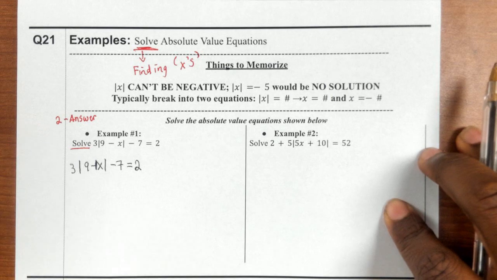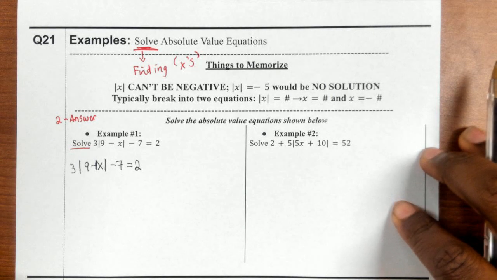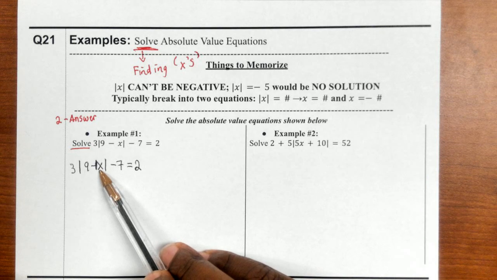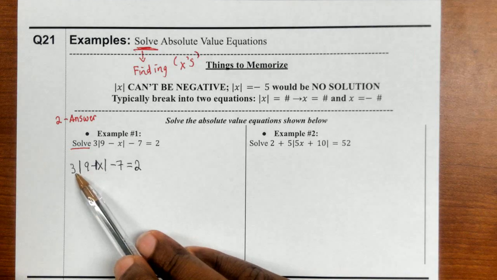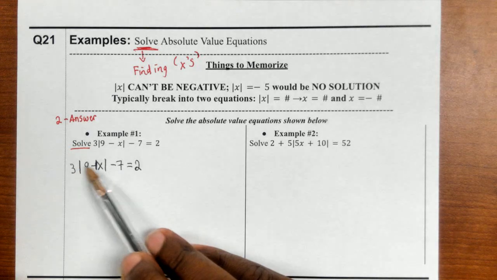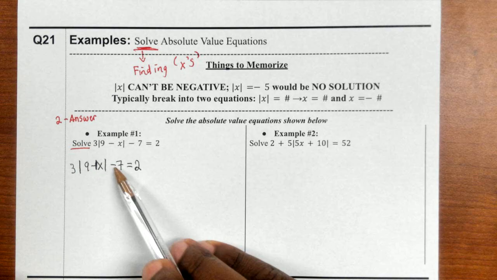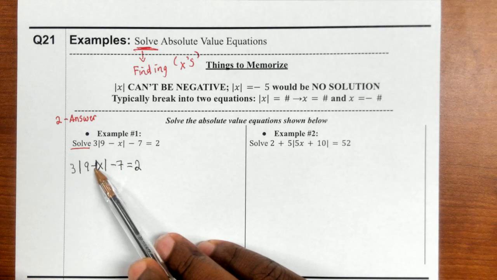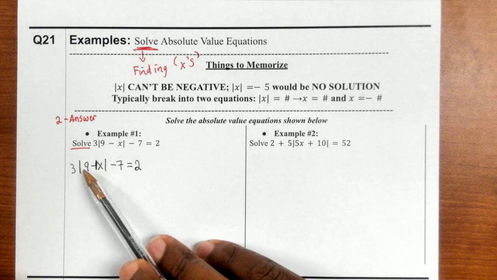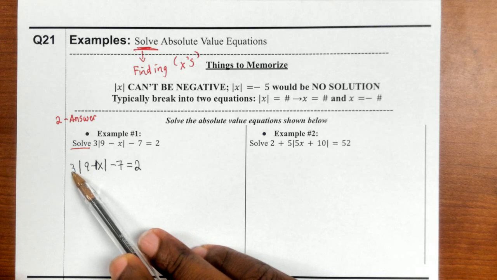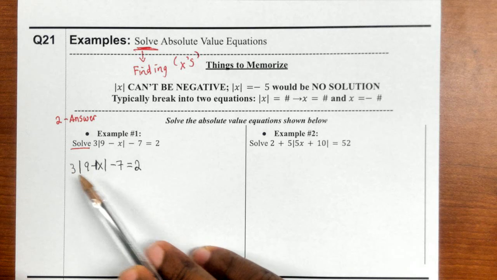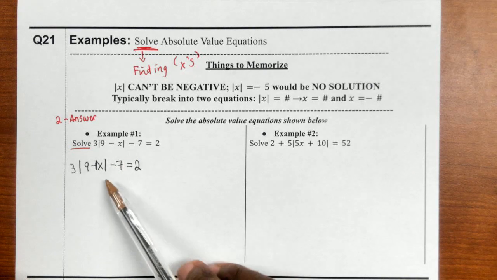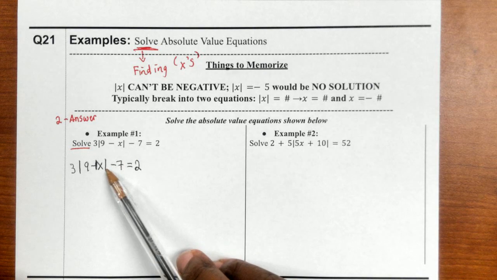The furthest thing from my x is the number that has nothing to do with the absolute value, and that's this -7. This -1 is inside the absolute value, same as this 9, and this 3 is attached to the absolute value. So this -7 is the furthest thing away.